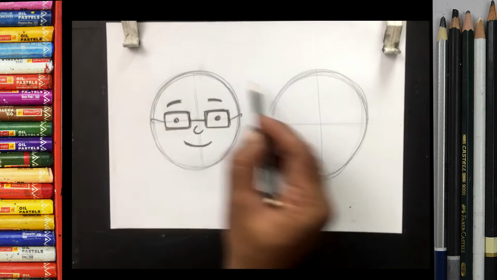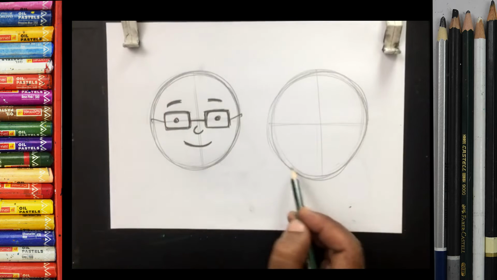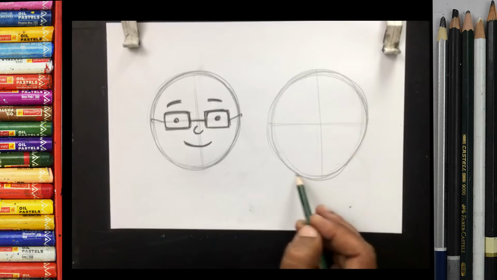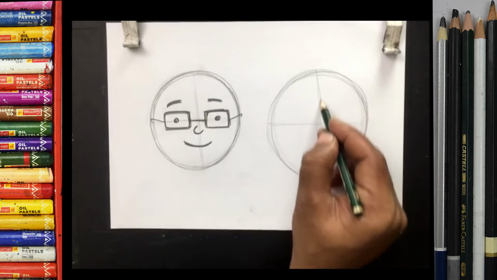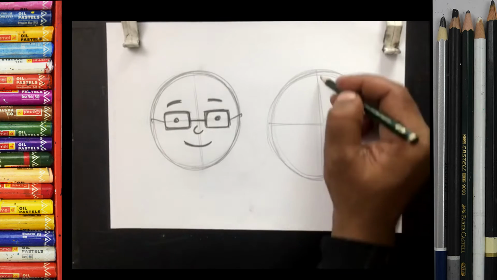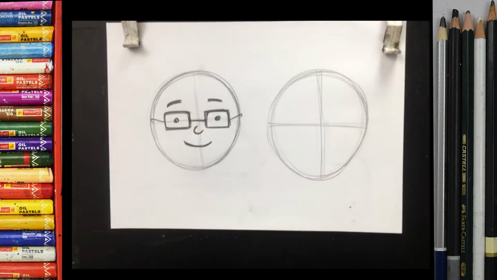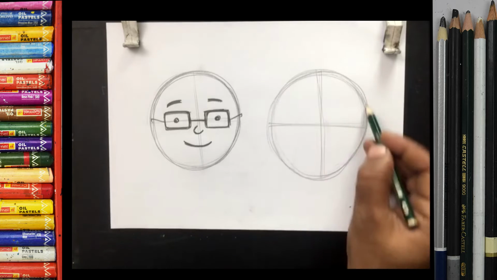Hi Hemant. Beta, first make a circle like this and draw the straight line, this eyes line and nose line. Okay, first do this, very simple. Always make a straight line.